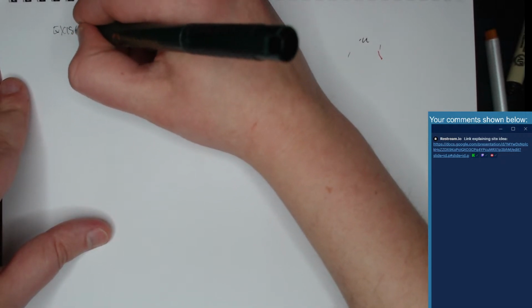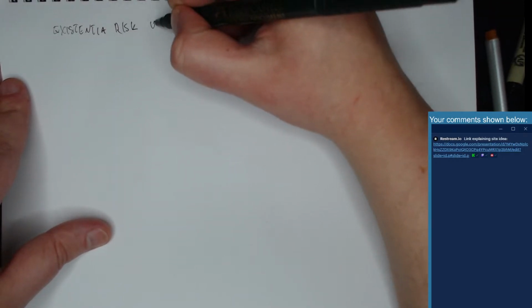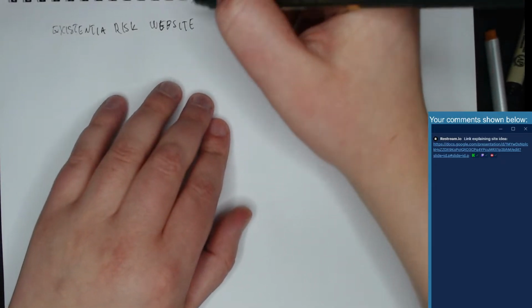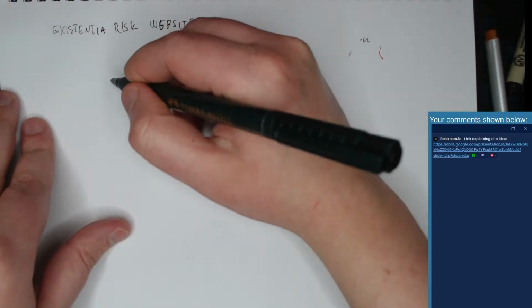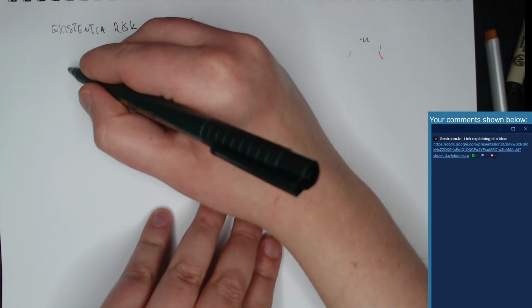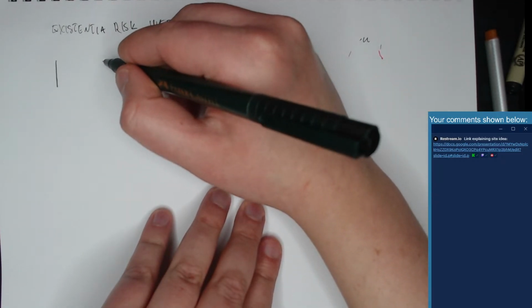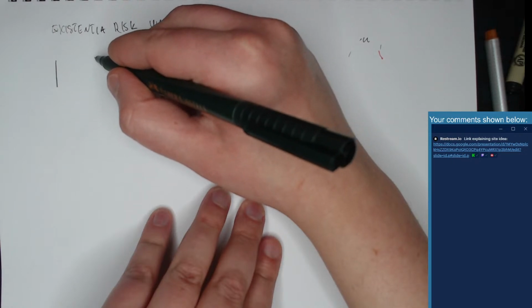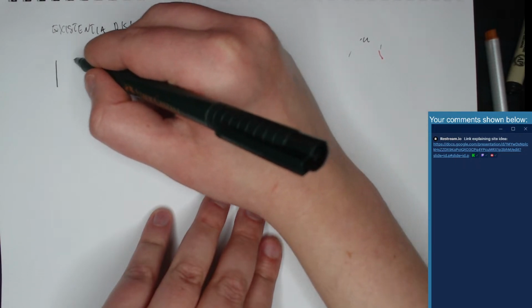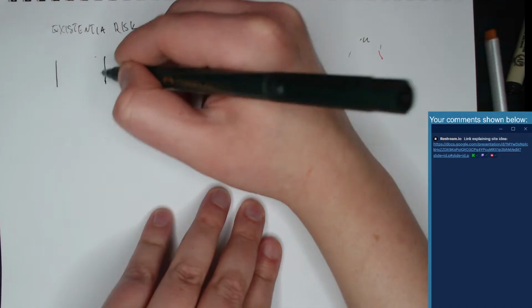So let's think about some design. I was thinking that we could have two time scales initially.